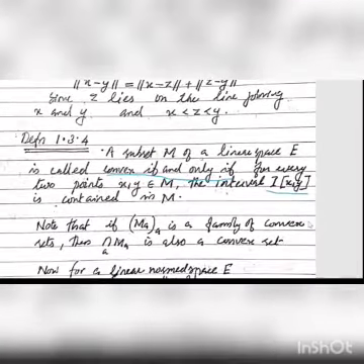So note that if M alpha denotes a family of convex sets, then when you take an intersection of such convex sets, it is again going to be a convex set.